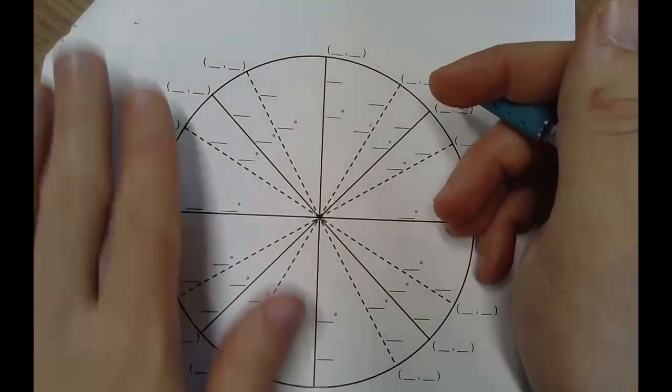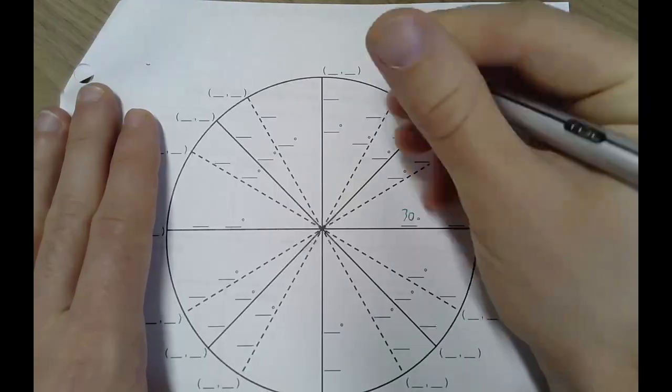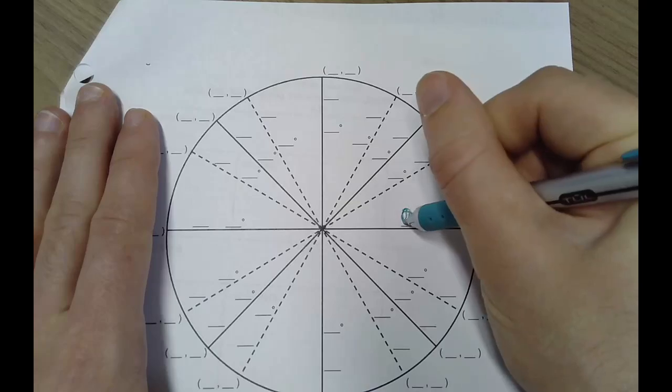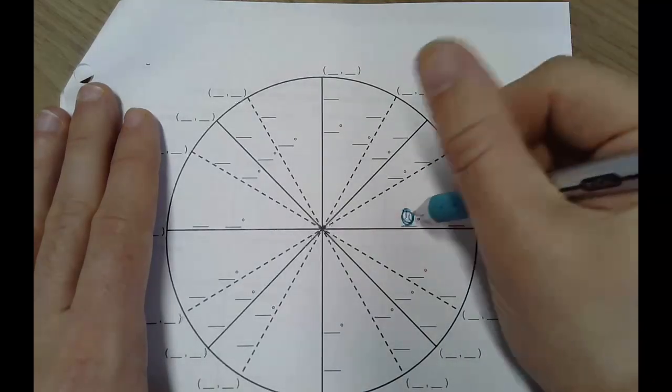Okay, so again, this is a review. Feel free to skip this if you're good on the unit circle, but I'm just going to do it in case you have any confusion.